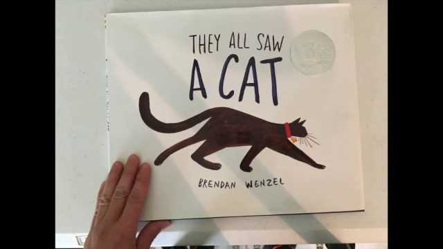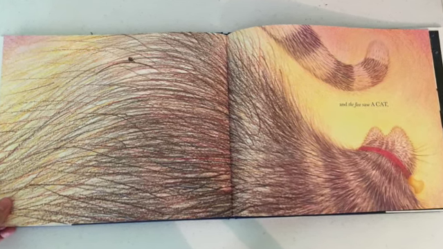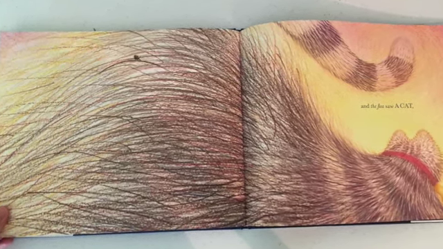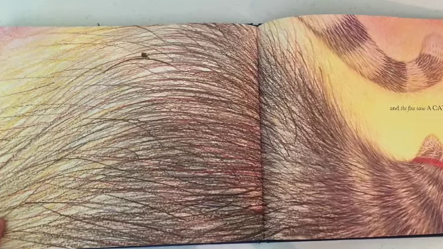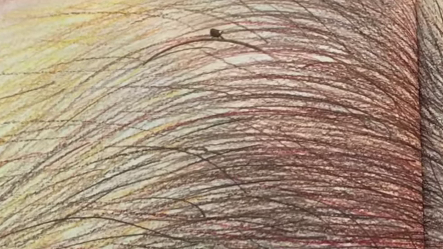We have a lot to learn from our book, They All Saw a Cat. Last week, we saw the cat's fur from the perspective of a flea, and from this perspective, we could see the fur very well. One of the reasons we could see the fur so well was because the artist that made these pictures did an amazing job of showing texture.